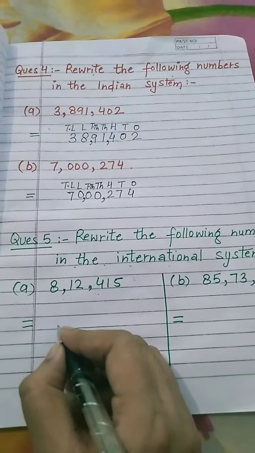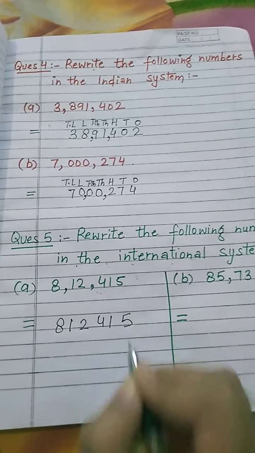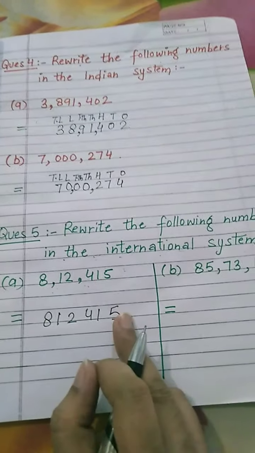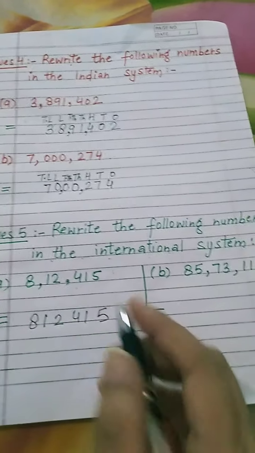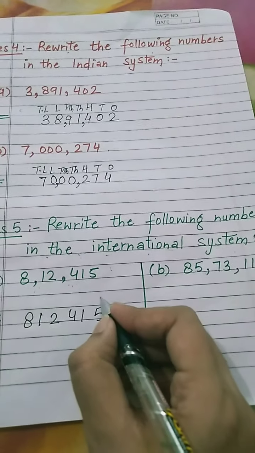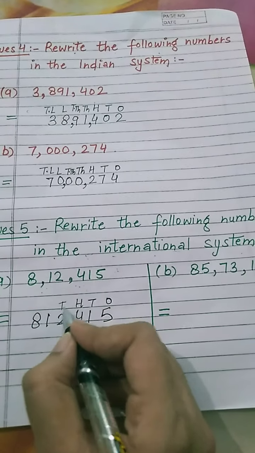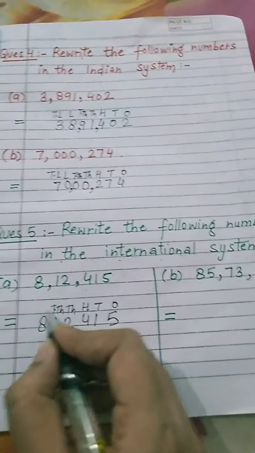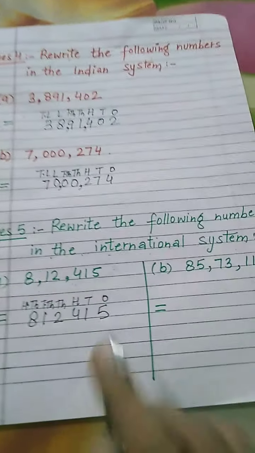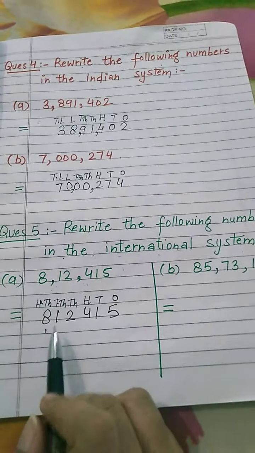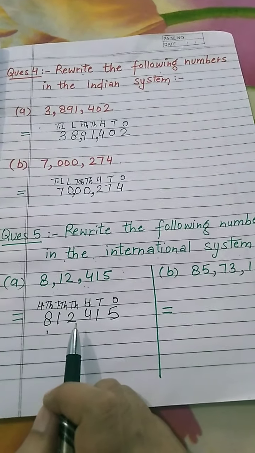First of all, you have to write down the digits without putting commas. After writing the digits, you have to write down the places above each digit. That is ones, tens, 100, 1000, 10,000 and 100,000. Now we'll put the comma, and in the international system we'll put a comma after 3 digits.